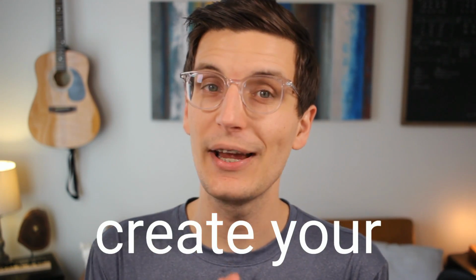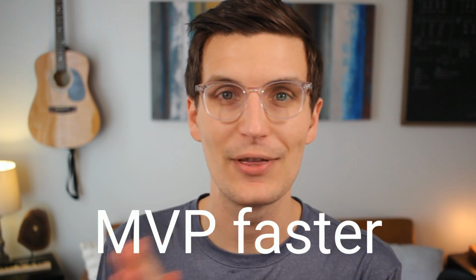You can now create your MVP faster than ever with no code. No code platforms allow you to launch your product without ever having to touch the code. This is a beautiful thing because it's doing two things. One, it's removing the barrier to entry, so anyone can go to these no code platforms and build and launch their own product all on their own. And two, it's making it faster than ever to launch these products. I regularly leverage these no code tools to launch MVPs for my clients in less than a week.